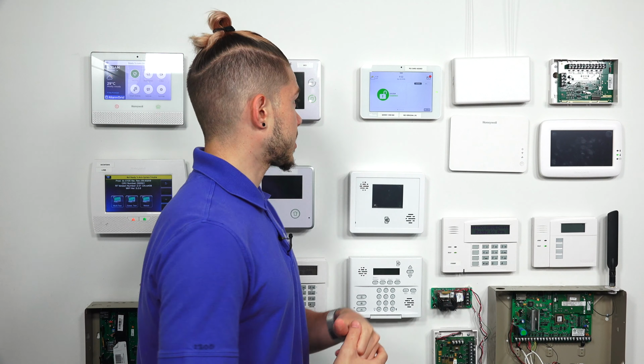You're basically wiping the panel clean and you're setting it back to the state that it would have been in if you opened it brand new out of the box.